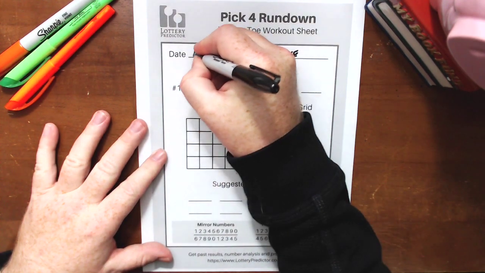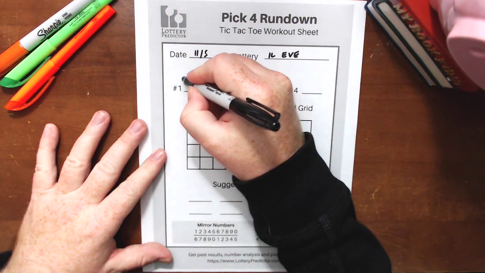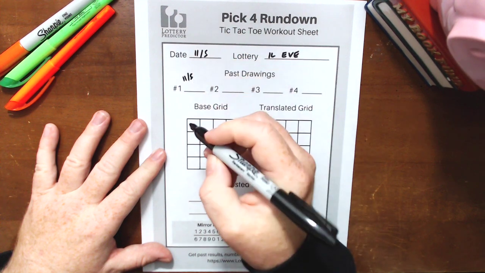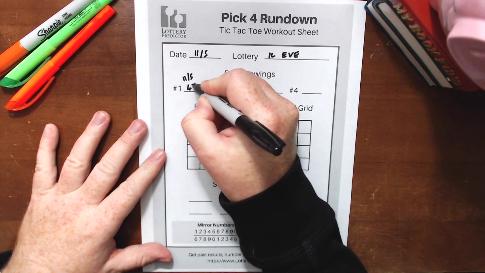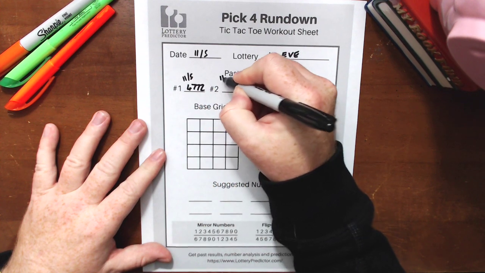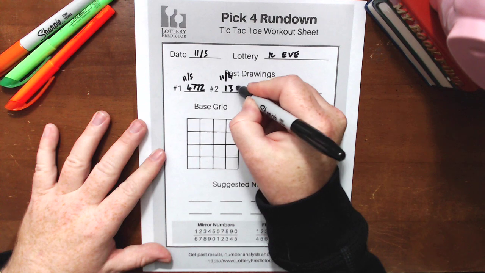So start date again is 11/5, so we're going to need those 4 results from 11/5 from the Illinois evening lottery. So 11/5 in Illinois was a 4772. Then we're going to go for 11/4. Backtracking from that, it was a 1360.